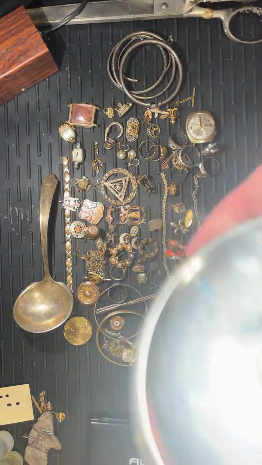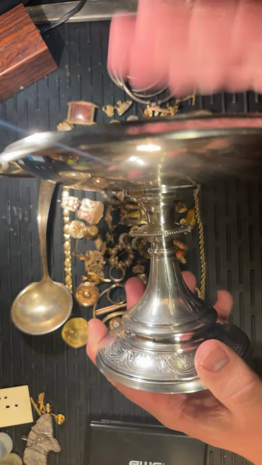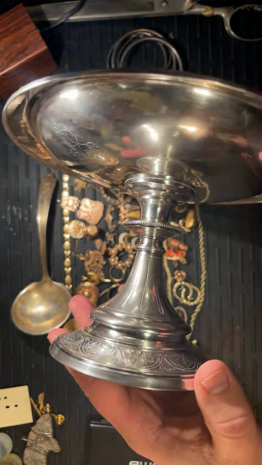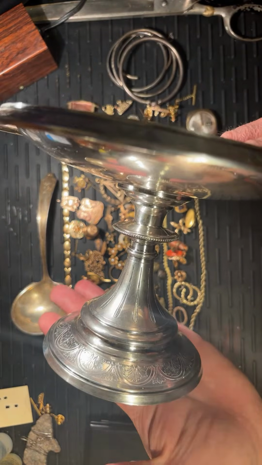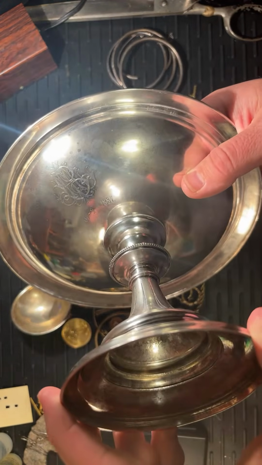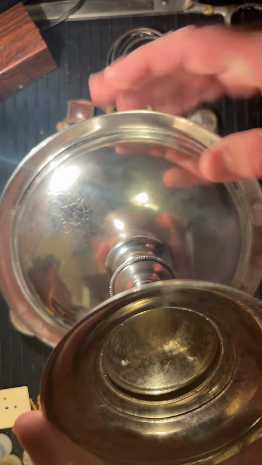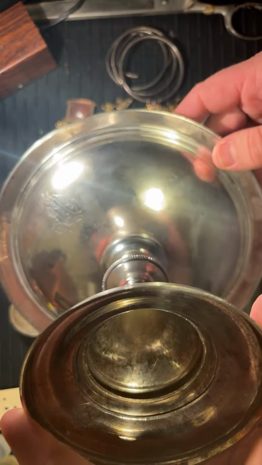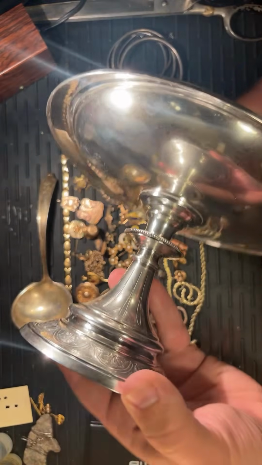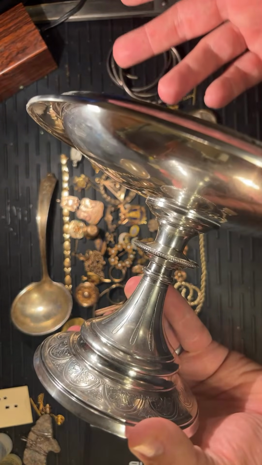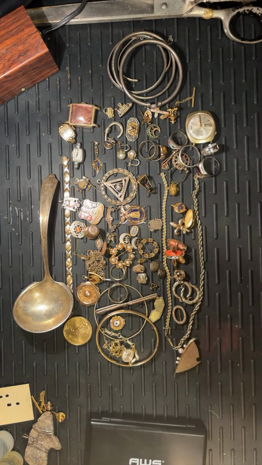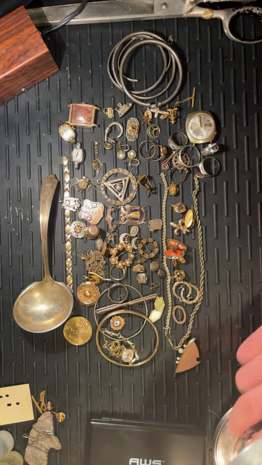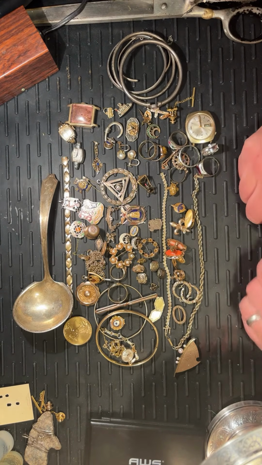So unfortunately, my confirmation that this is 830 silver is just that it is definitely solid silver, and there's no reason anyone would fake such an object. And after I polished it all up, it's clearly solid silver. Now, it could be sterling, but I don't know that I'll ever have a way of confirming that unless someone has an XRF gun, which then we could zap it and find out if it's 925 or 830.